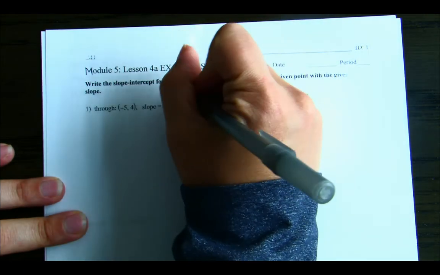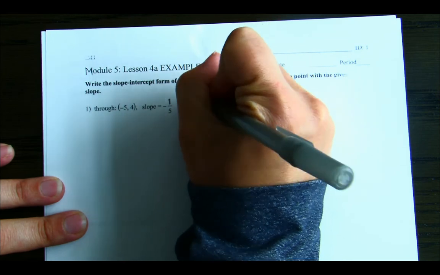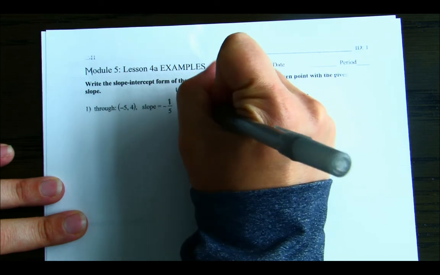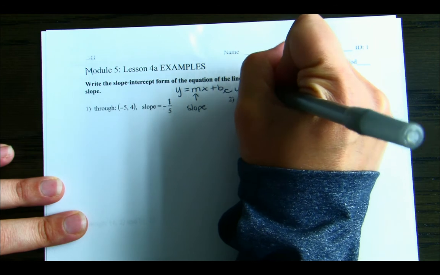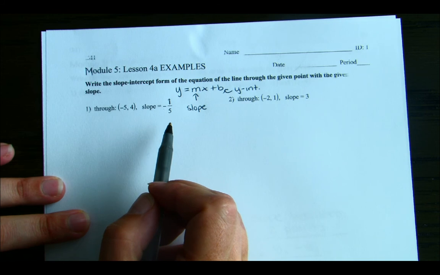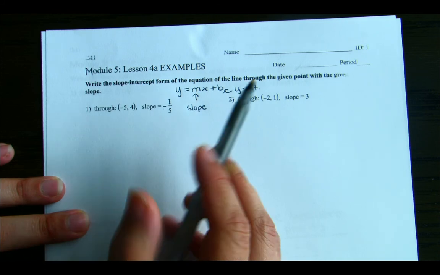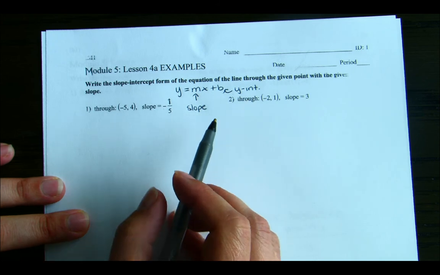As a reminder, we're talking about the equation y equals mx plus b, where m is our slope and b is our y-intercept. So don't forget, slope means a rate of change, so rise over run, a change in y over a change in x, while our y-intercept is the starting value that we're looking at.